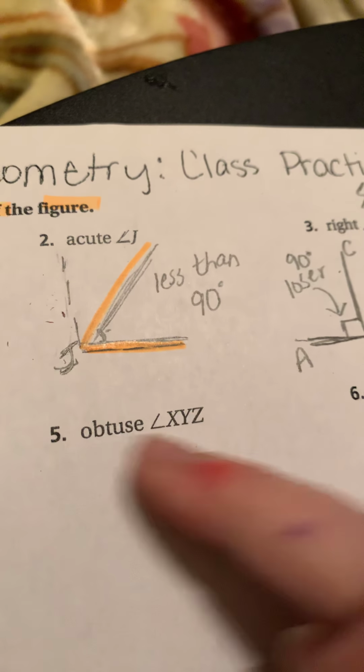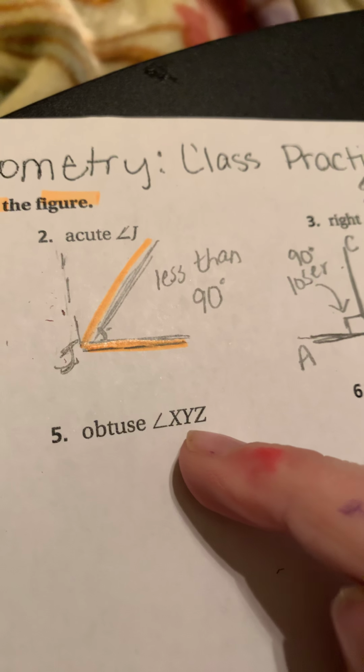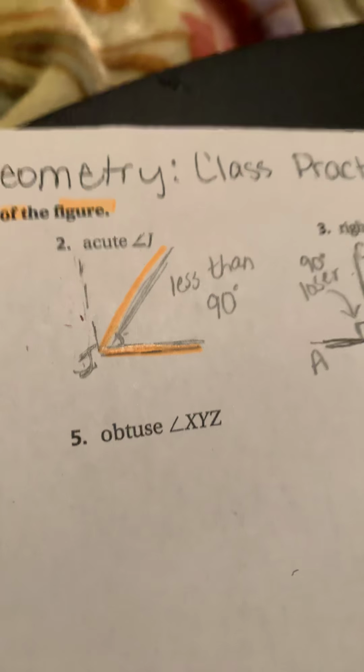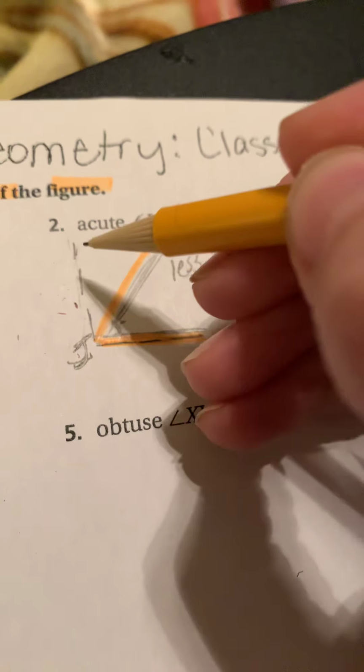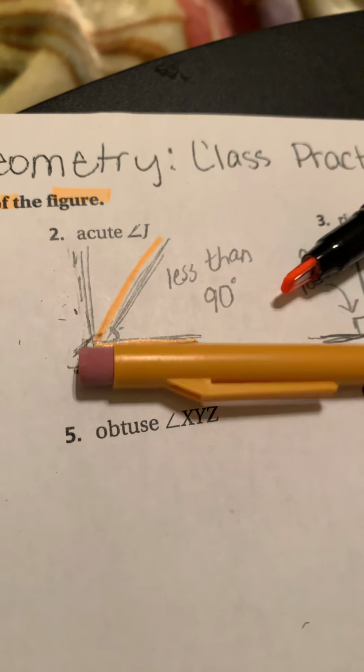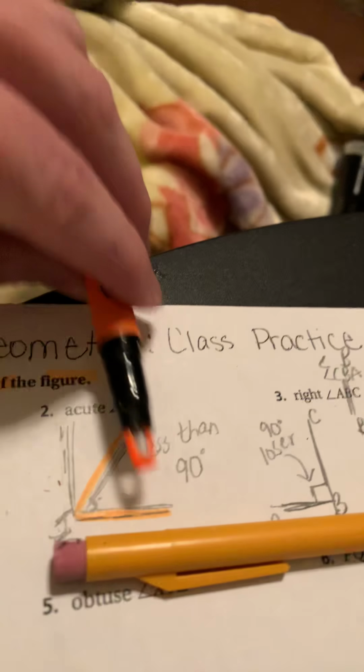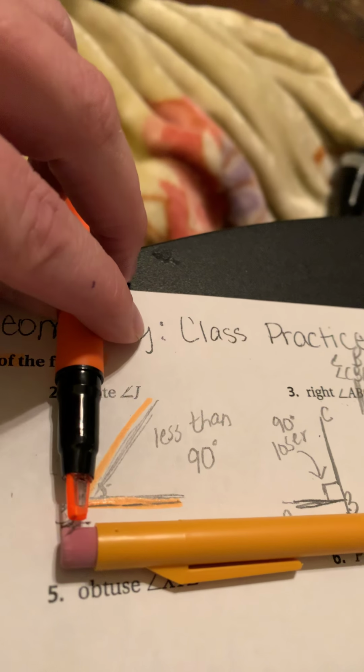Y'all read this. Can y'all read that for me? Obtuse, no, don't say X. Obtuse, what is that? Angle XYZ. Okay, well, right angles are 90 degrees. So this is a right angle. What do we know? Oh, crap. Crap on a stick. What do we know obtuse means? Yeah, more than 90. So it's got to open up.